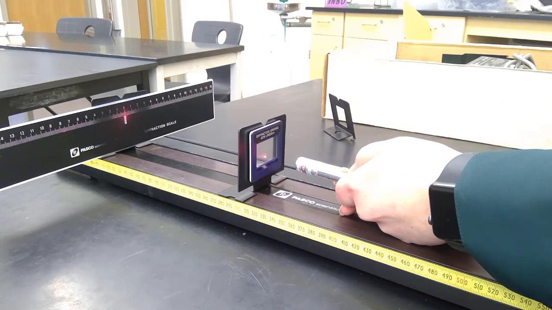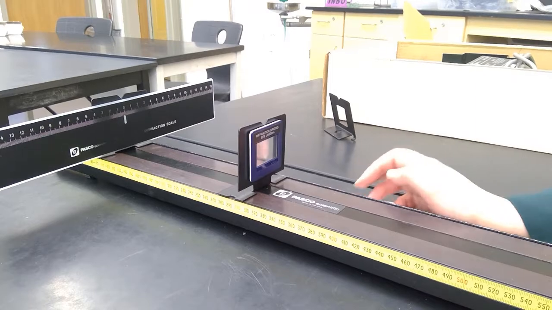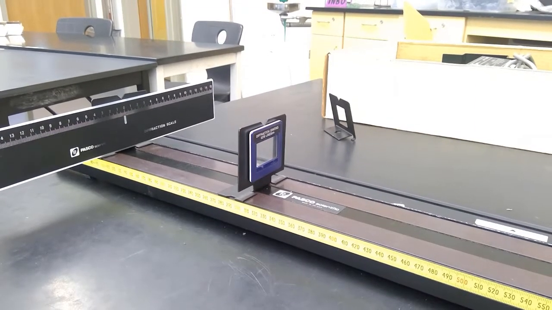Now, note the red one, okay? Let me get this red one going. This one's a little dimmer. It might be harder to see. Let me go ahead and turn off the lights so that we can see that better.